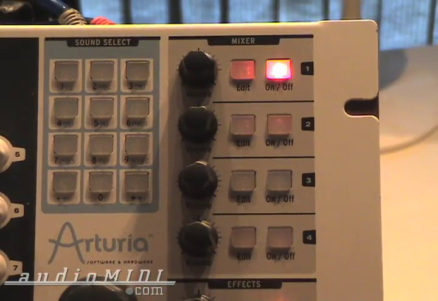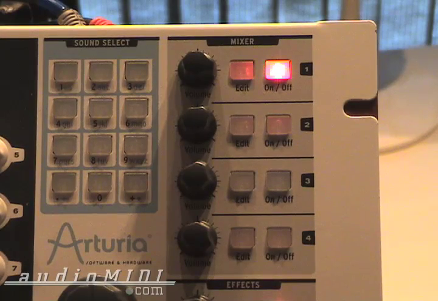All the way over on the right hand side we have the mixer controls, and you can see there's an on, off, and edit and level for each one of those. And here's a patch which shows that off really well, actually. This is one patch with multiple layers, so it only uses up one of the 4 synths.